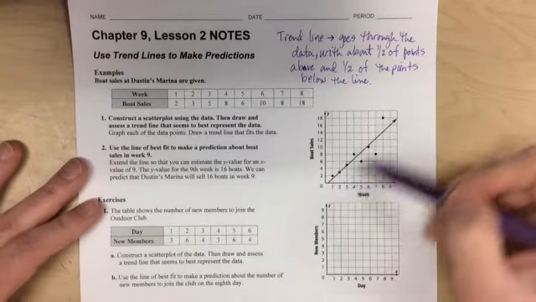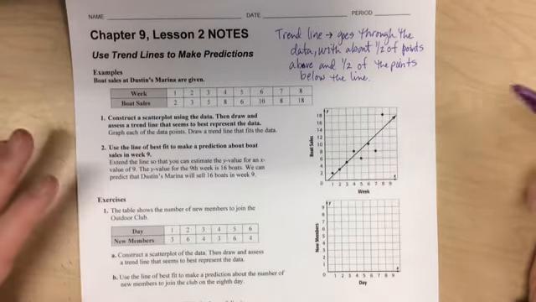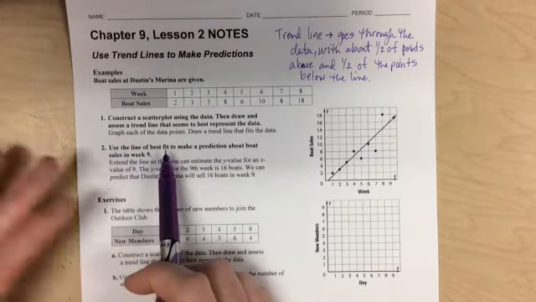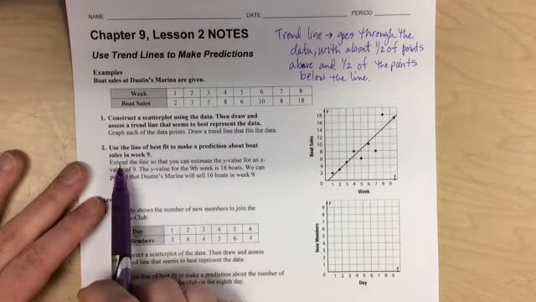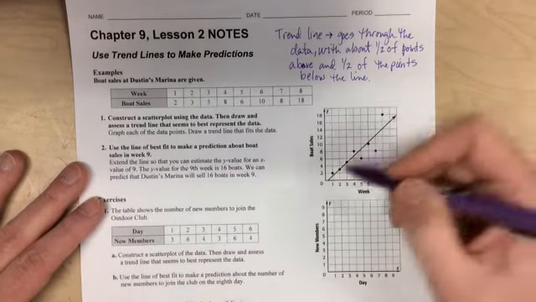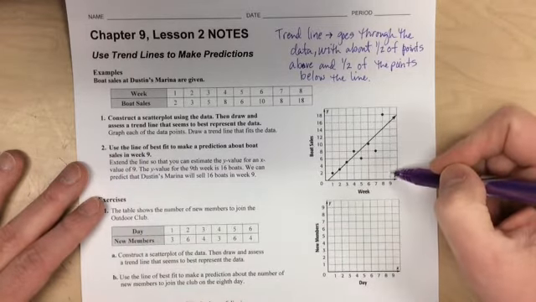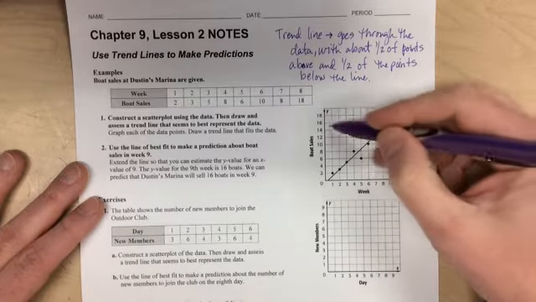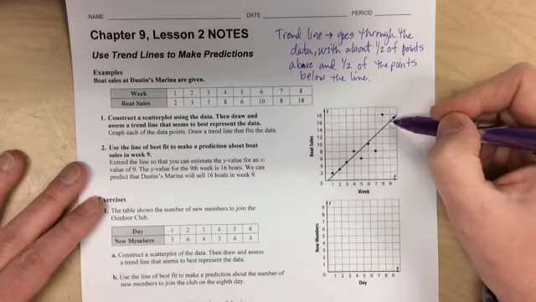And then we can use that line that we drew to make predictions. And so this one says, use the line of best fit, or trend line, they're both the same thing, to make a prediction about boat sales in week 9. So if we go over to our graph on week 9, and we go up here, how many boats will they sell in week 9? Well, the approximation based on the trend line is about 16.